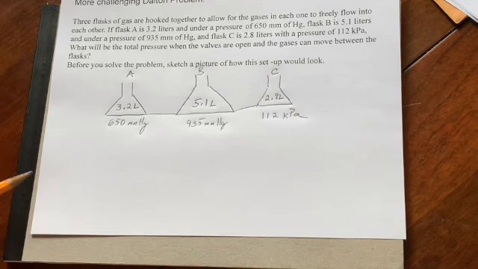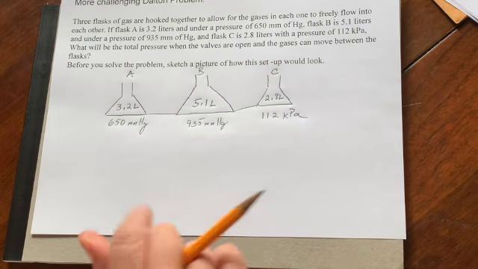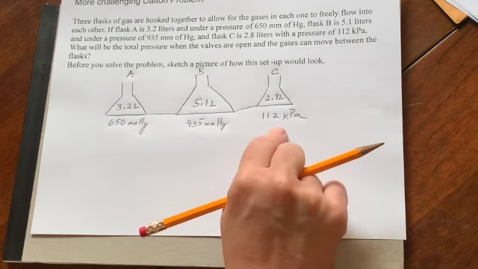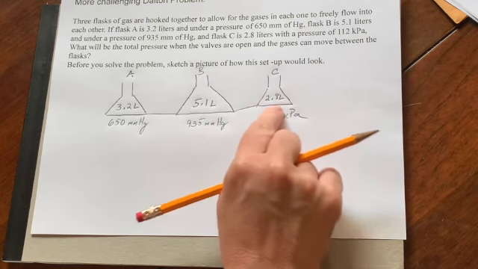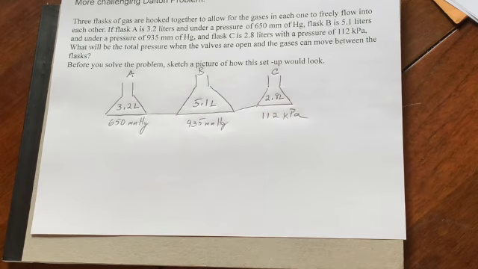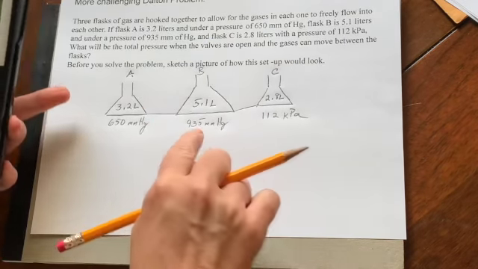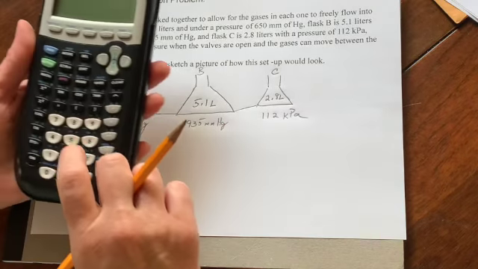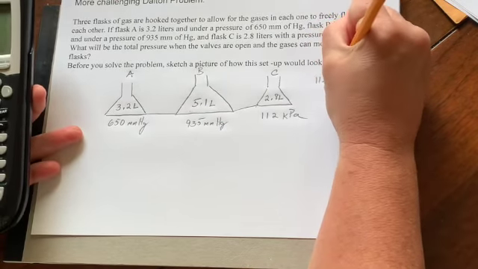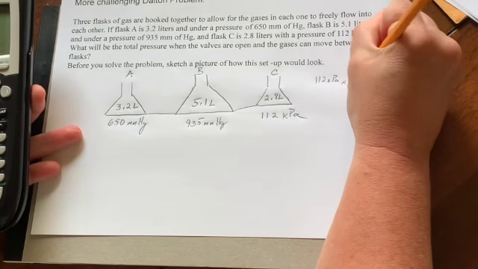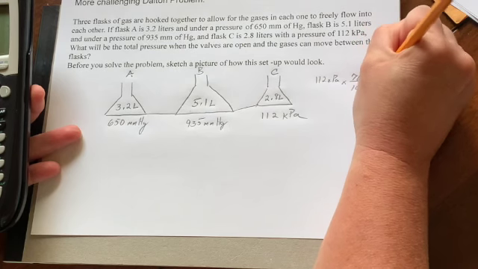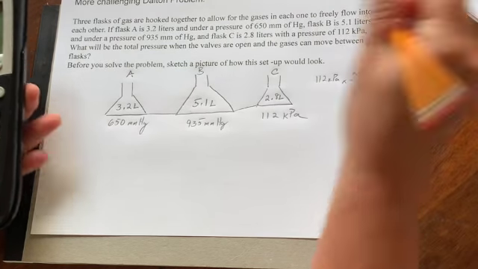All right, great. So before we get started, let's notice something that's going to be a problem for us later. And that is that this one is in kilopascals. I'm going to go ahead and convert that one to millimeters of mercury so all of my pressures match. So I'll just do that over here, 112 kPa, times 760 millimeters of mercury over 101.3 kilopascals in the denominator.